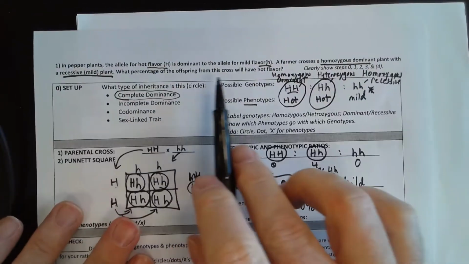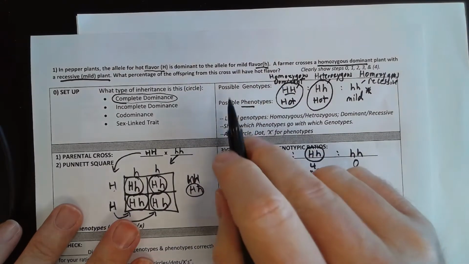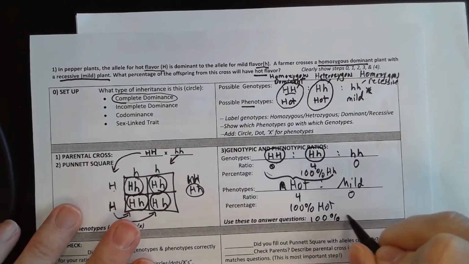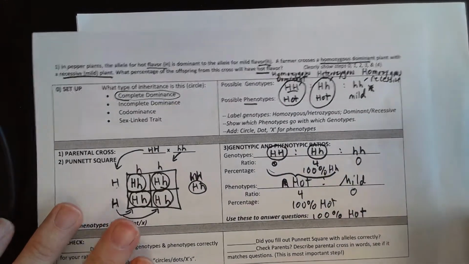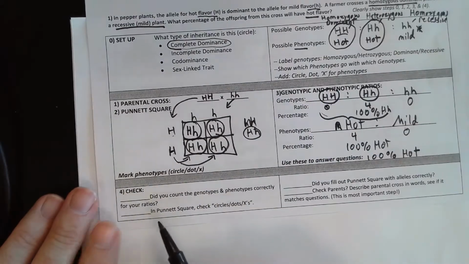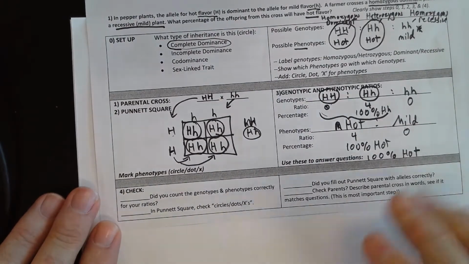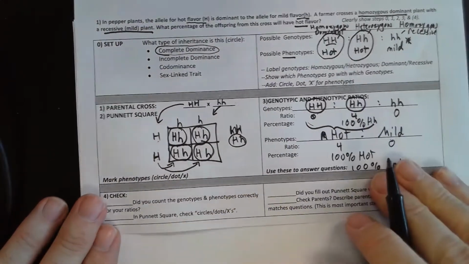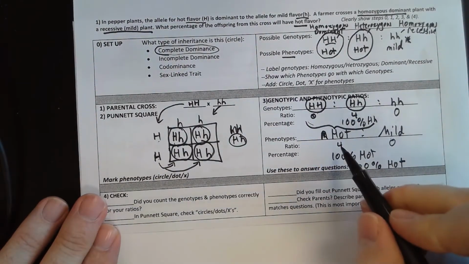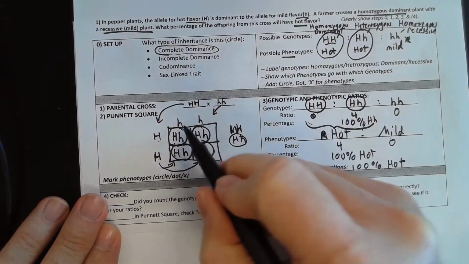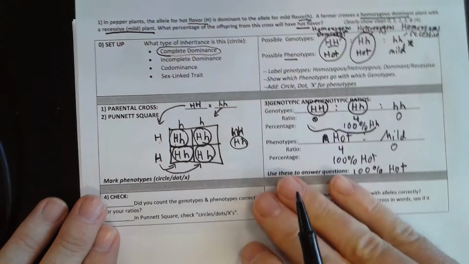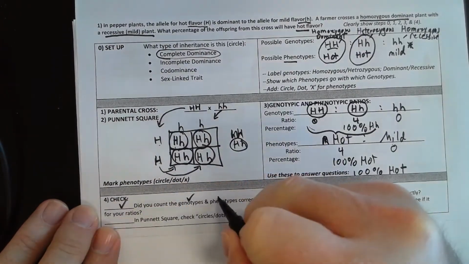So what percentage of offspring will have a hot flavor? 100% will be hot. And that's how we do it. But we haven't finished yet, have we? Because we have to check, and when we check, we go backwards. Did we count the genotypes and phenotypes correctly? Okay? So I have 4 heterozygous, and I see 4. Counted that. I have 4 hot. 4 circles, right? 4 hot, because we marked hot with a circle. Correct. So that's correct. Genotype and phenotype are correct.